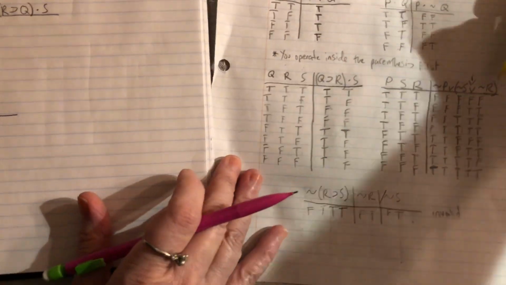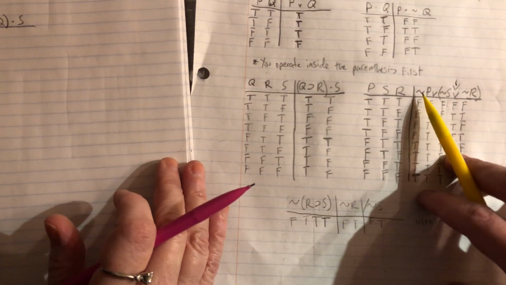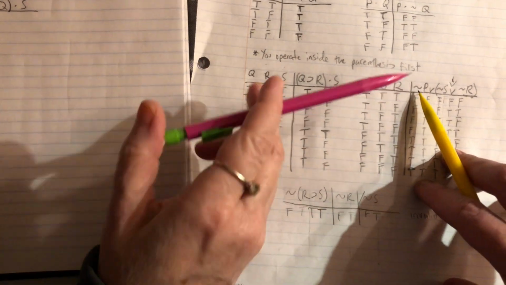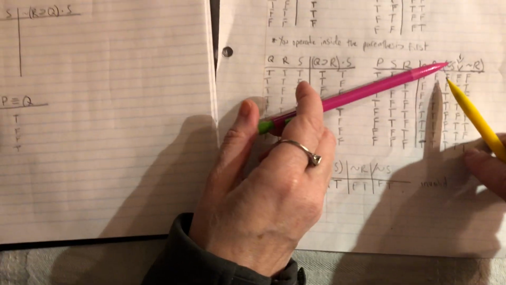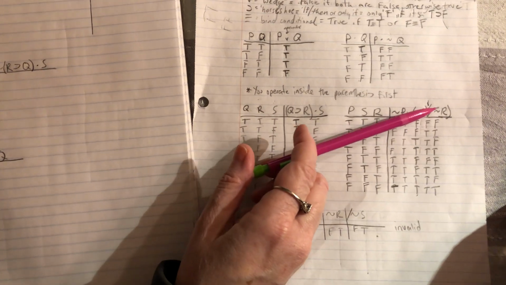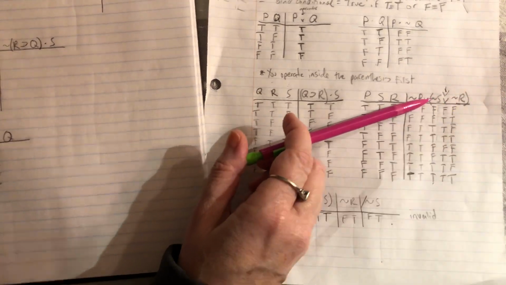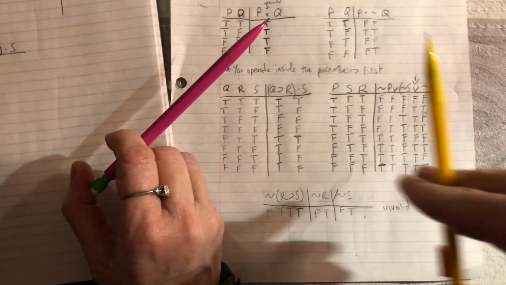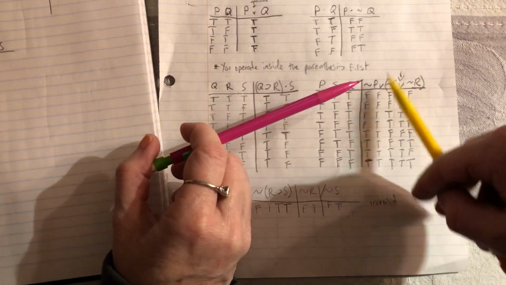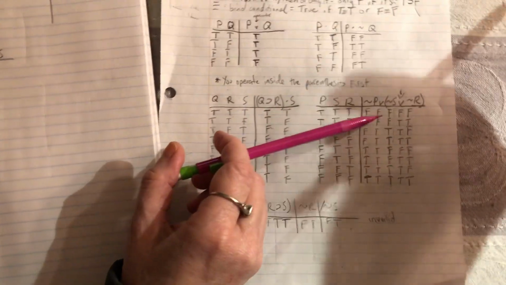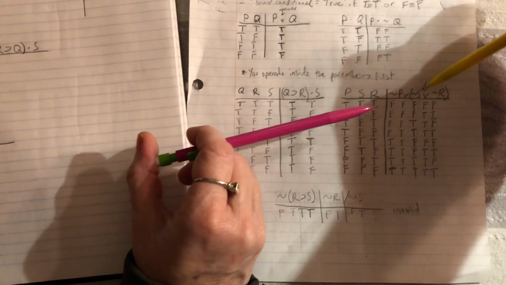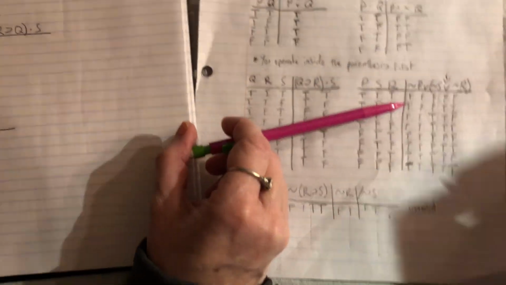Once you're out of the parentheses, you do those first because you always do those first. So if this is last, the first thing you do is this, then this. You can read it left to right. So just do that, then that, and then you do the last one based off these two.